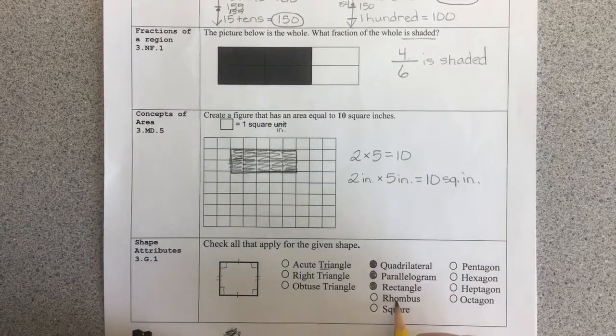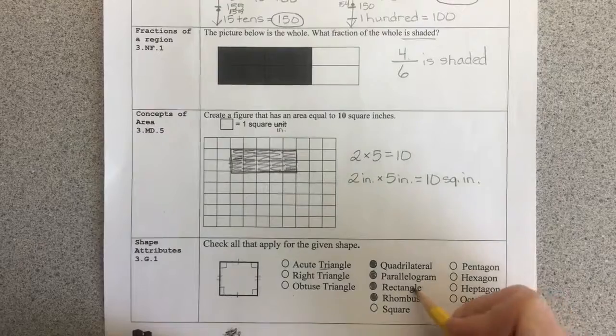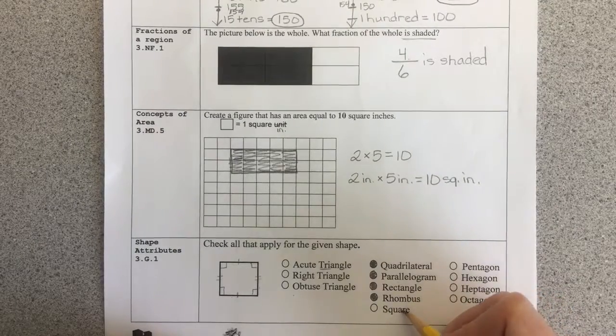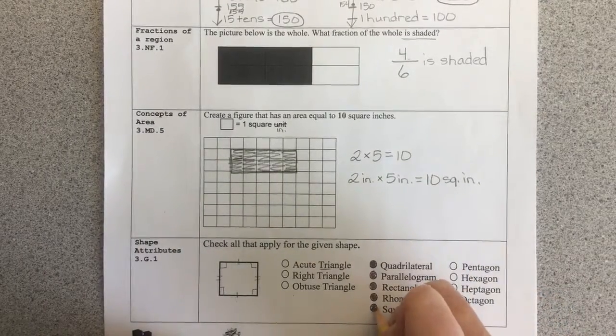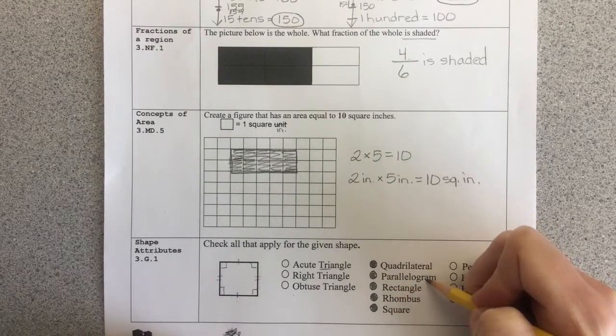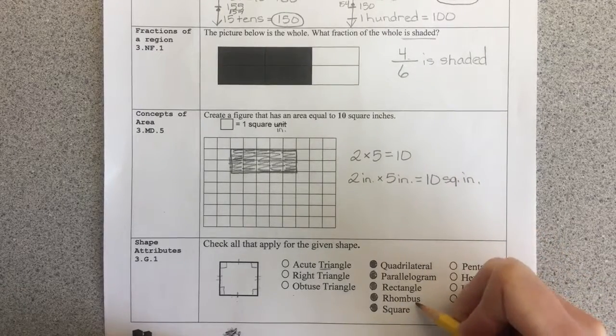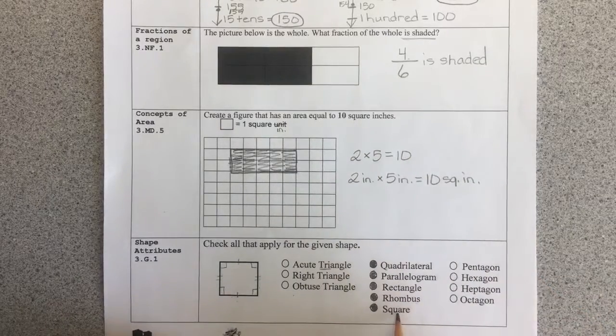A rhombus is a quadrilateral that has 4 equal sides, and you can see that all 4 of our sides here are equal, so this would be a rhombus. And anytime that we have a rectangle and a rhombus, it's going to be a square, because a square is a parallelogram. Well, it has to be a quadrilateral. It's 4 sides. It's a parallelogram because it has 2 sets of parallel sides. It's a rectangle with 4 right angles and a rhombus with 4 equal sides. So again, a square is a 4 right-angled, 4 equal-sided shape.